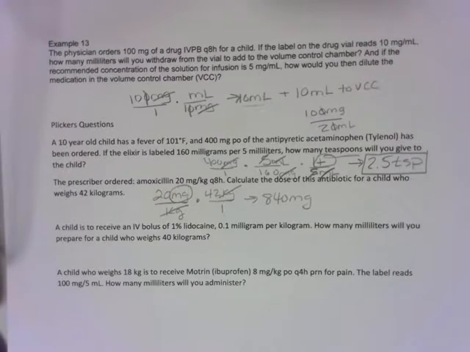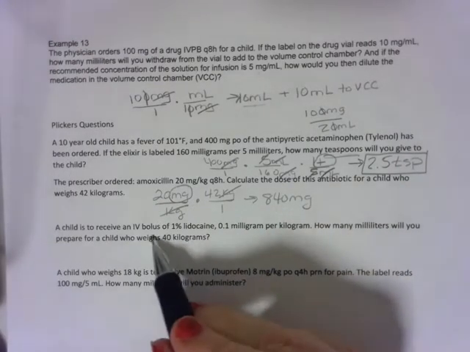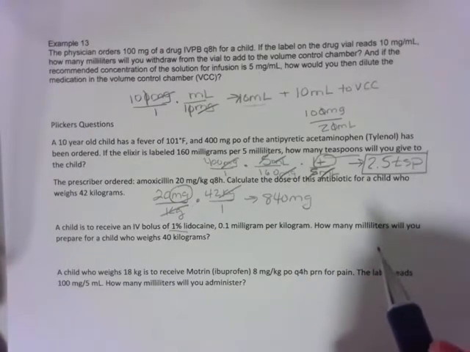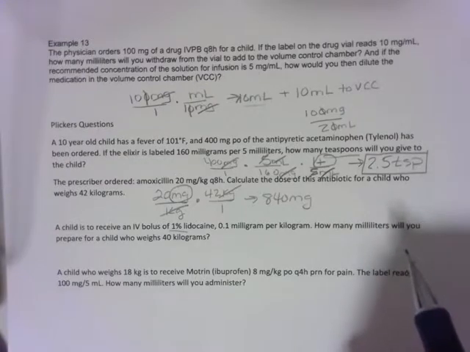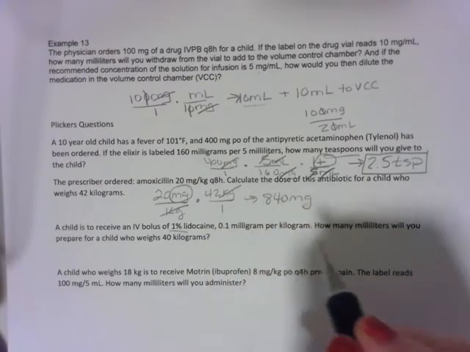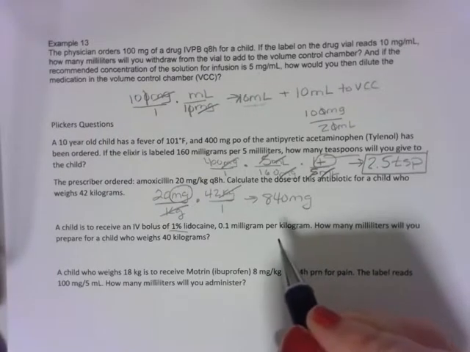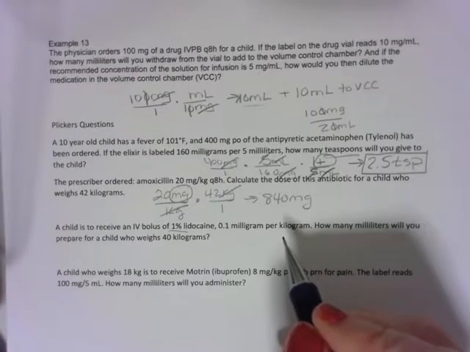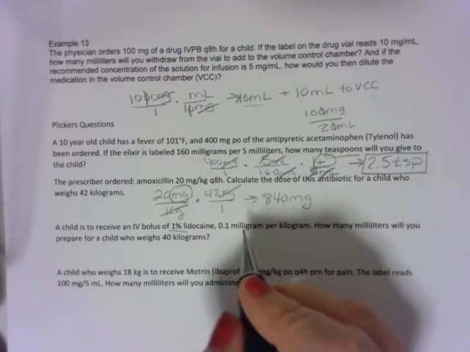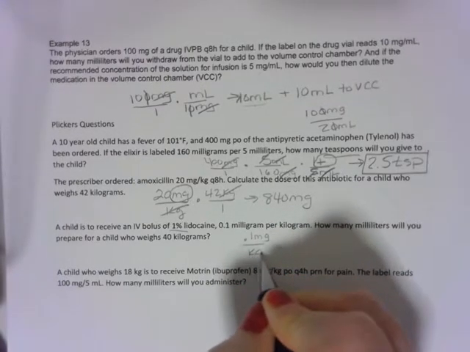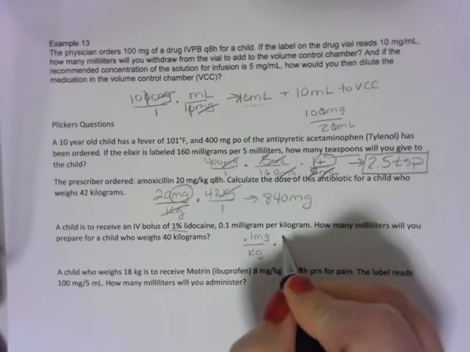Alrighty, so here we have an IV bolus of 1% lidocaine. So first we have to figure out the strength of the lidocaine. I'm going to give 0.1 milligram per kilogram. You know we have 40 kilograms.